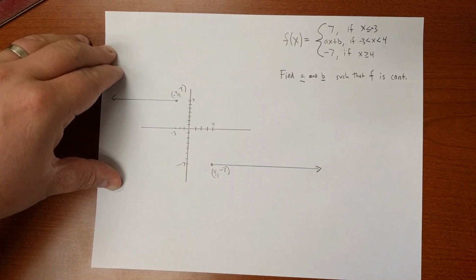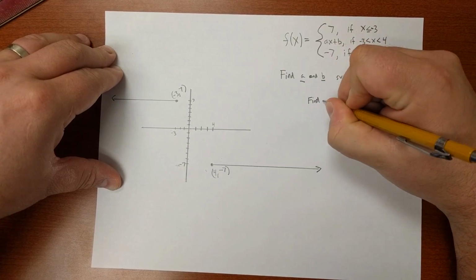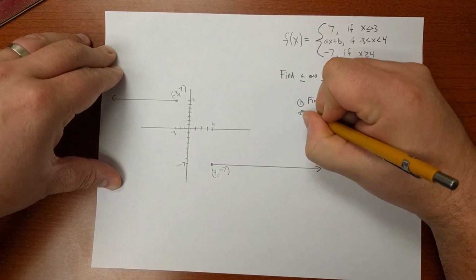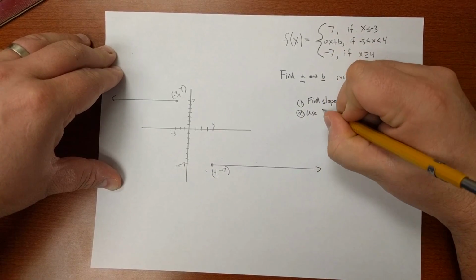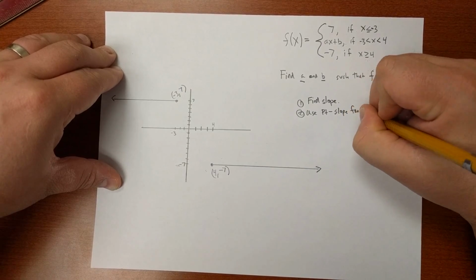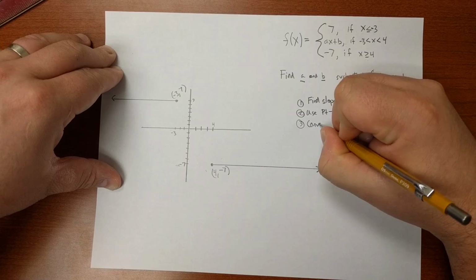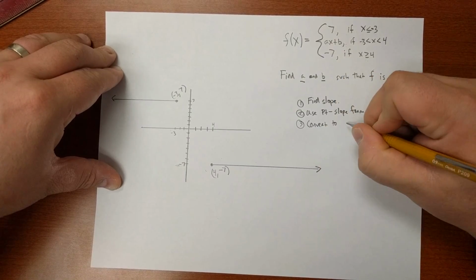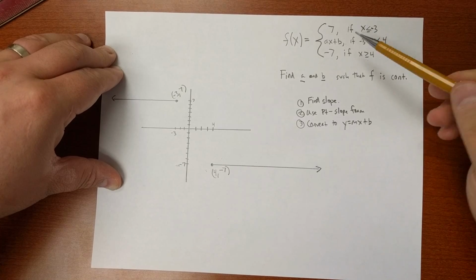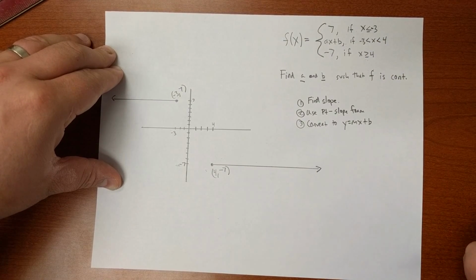Now, what we need to do here is find slope. That's step 1. Step 2, use point-slope form. Step 3, convert to y equals mx plus b form, because that is the slope-intercept form that is required for this particular problem.